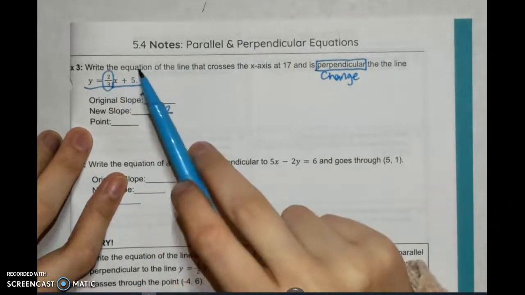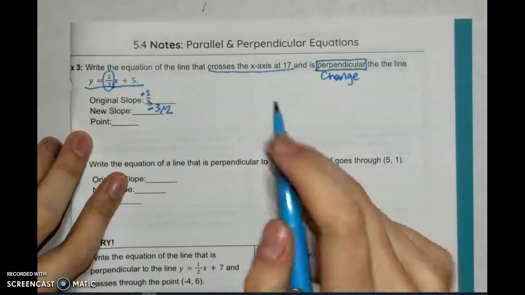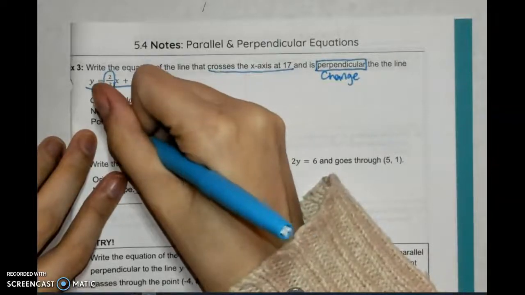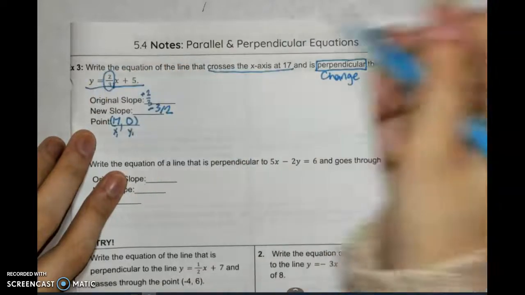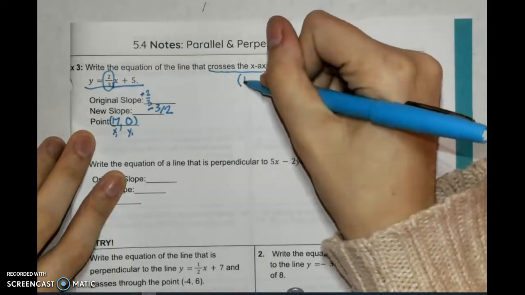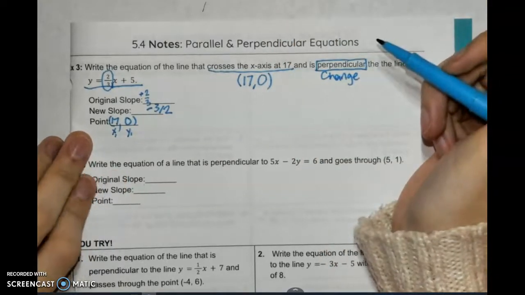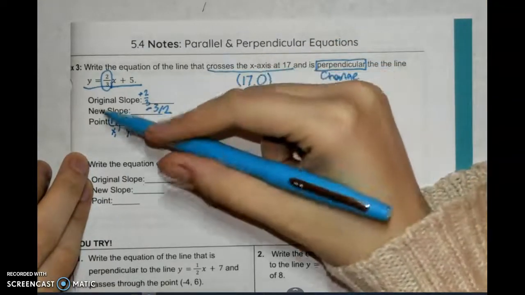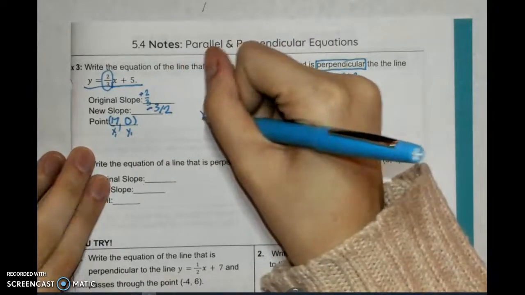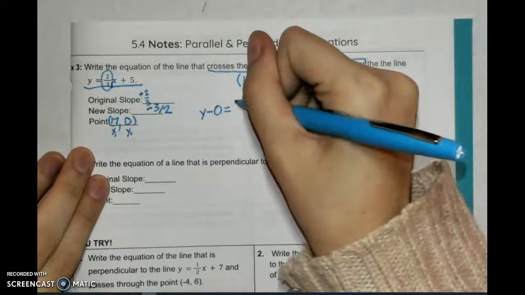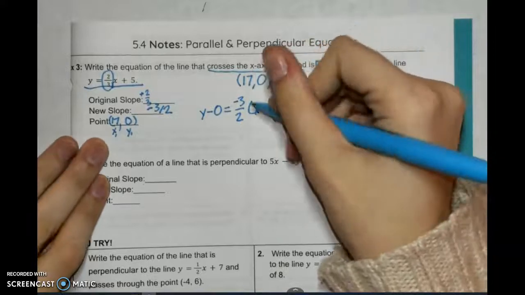And then it doesn't have a point, but it does say it crosses the x-axis at 17. That means our x1 is 17 and our y is 0, because this is an x-intercept. It's the opposite of our y-intercept. Then now I've got a new slope and a point. I just got to plug them in. Y minus y1 equals m times x minus x1.